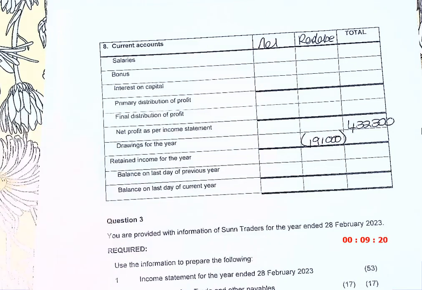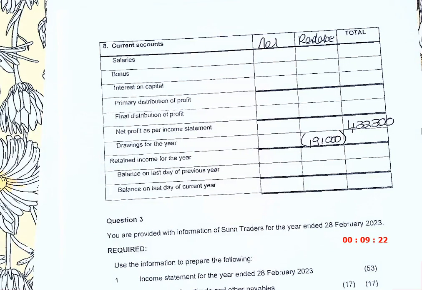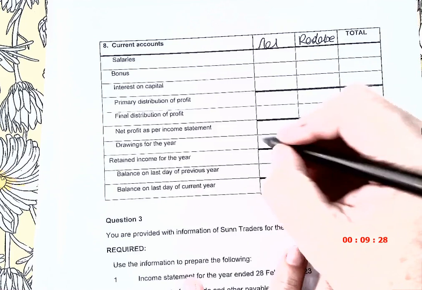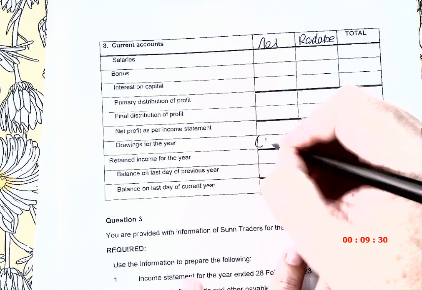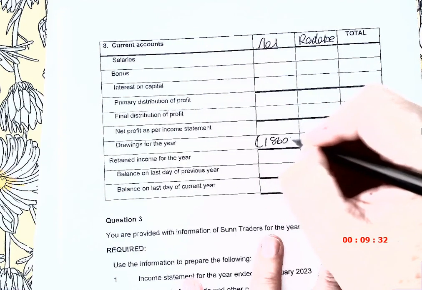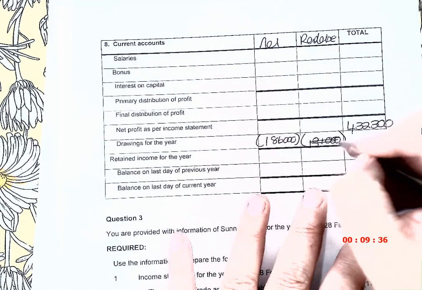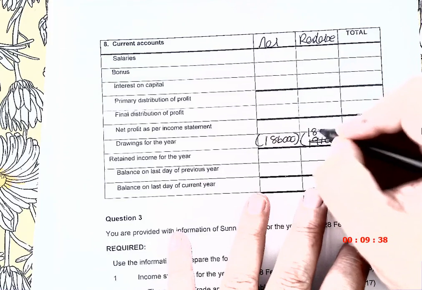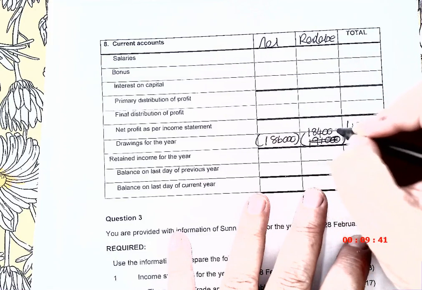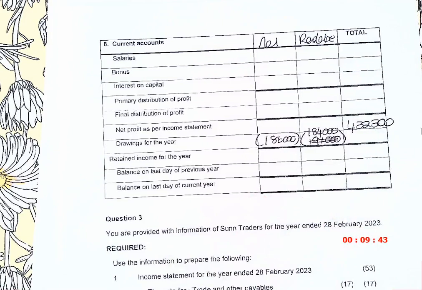How can it be 184? It's 186 plus 5. Oh, sorry, I'm looking at the wrong one. It's 186. 179 plus 5, it's 184. Sorry. Okay.